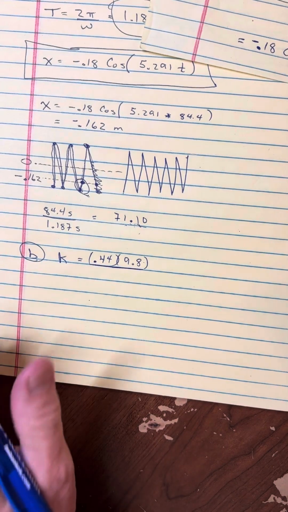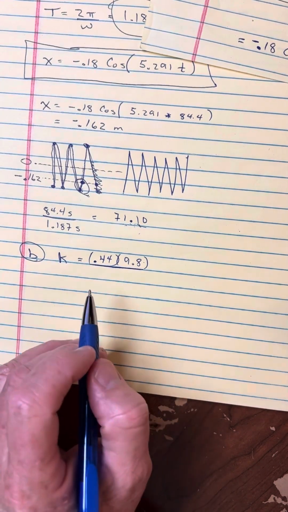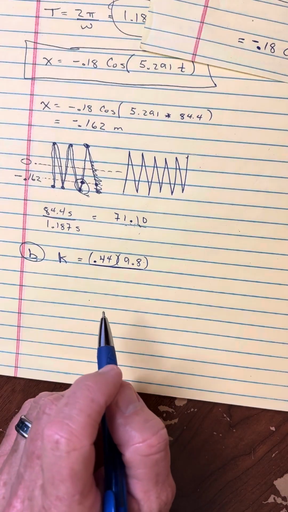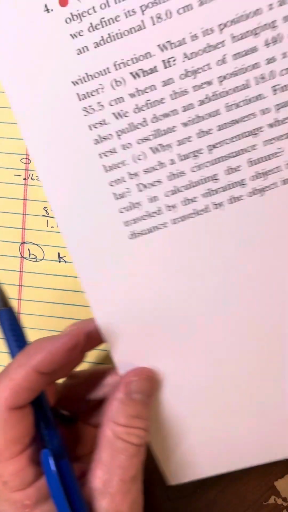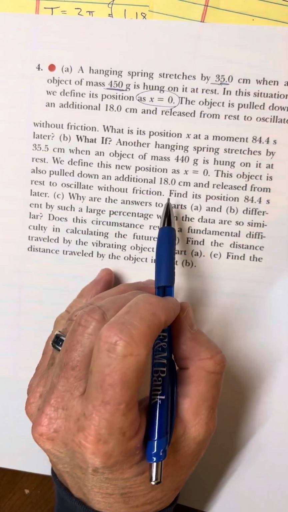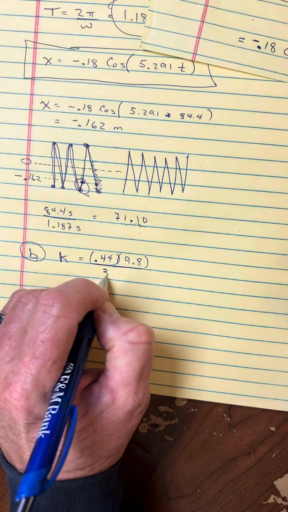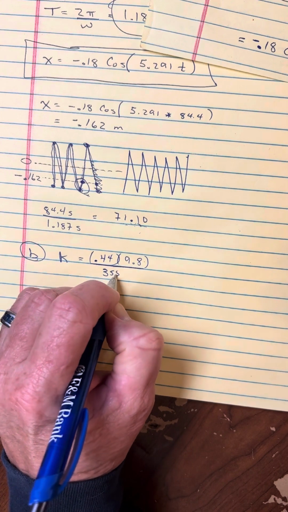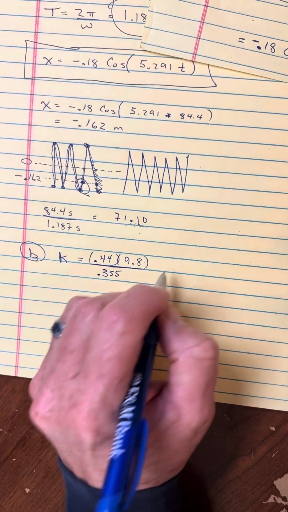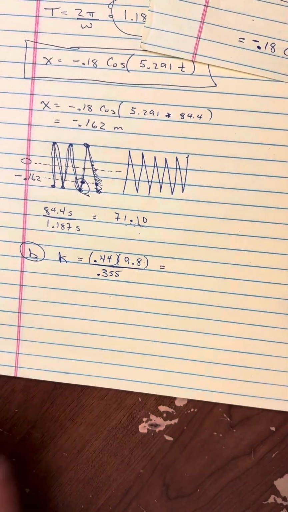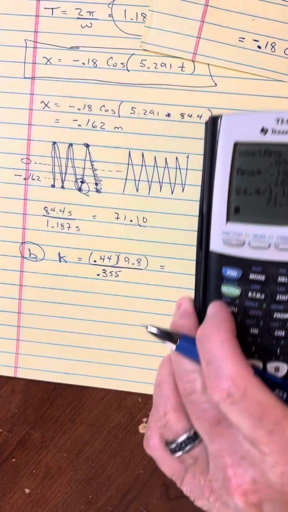And so if we divide by how far it's stretched, let's see, how far did it stretch? The 35.5 centimeters. We'll get a different spring constant.